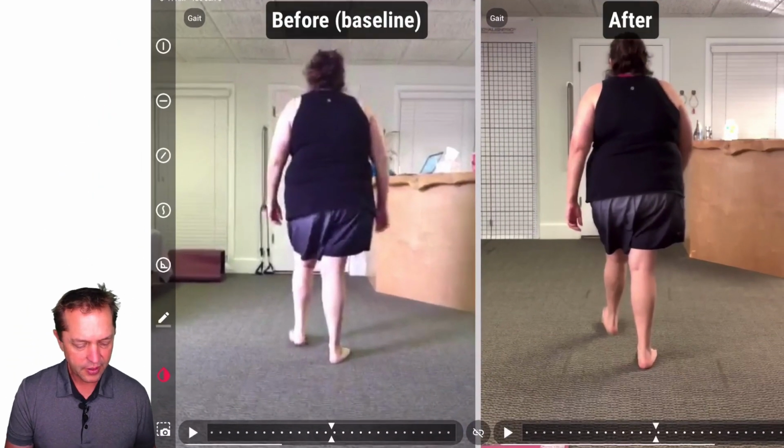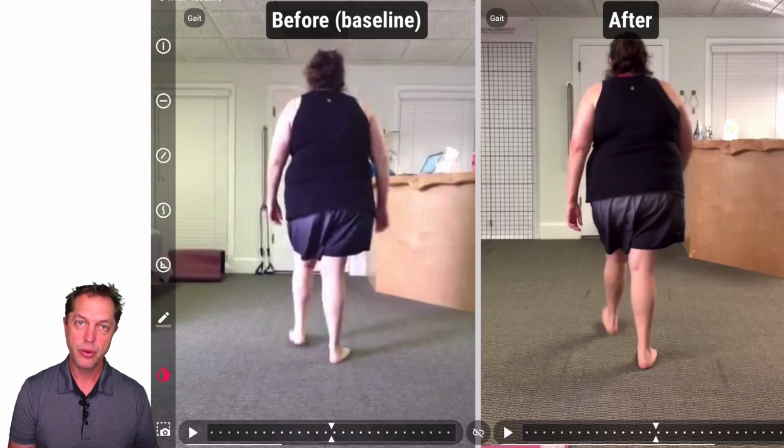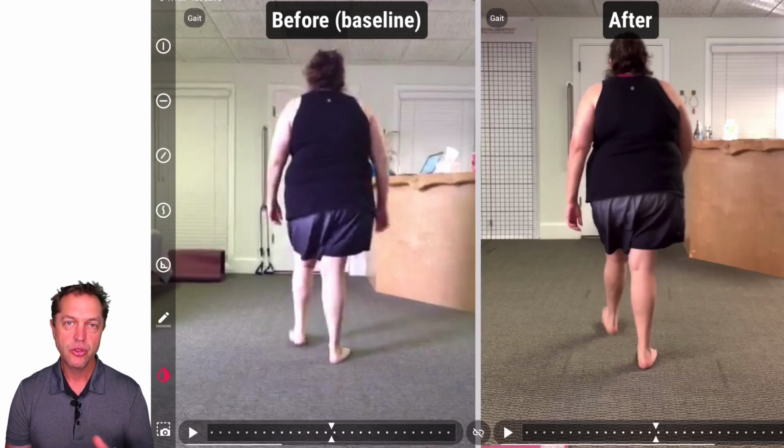Okay, we have two videos here, and this is her in gait, in a before and after. The before video that you see here was taken at the same time as that first photo I just showed you. We want to see what her valgus stress looks like while she's walking.